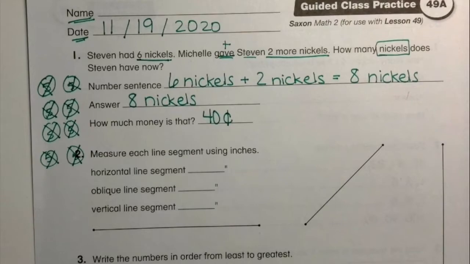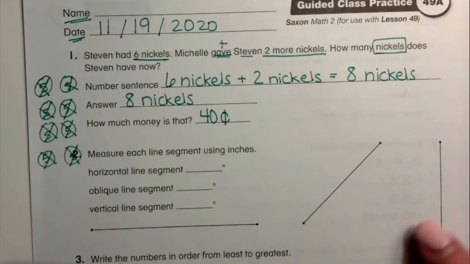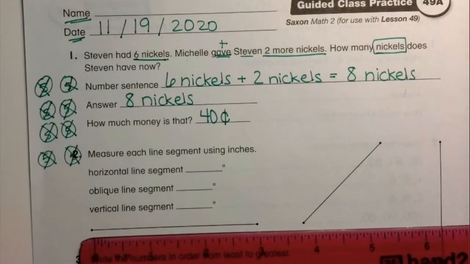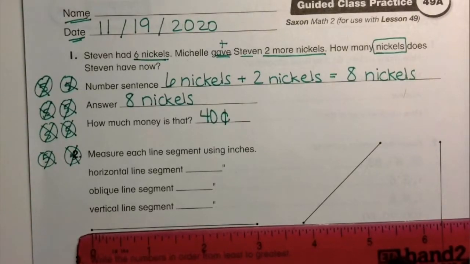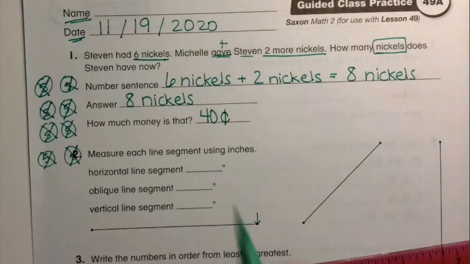Now number 2 tells us measure each line segment using inches. Measure each line segment using inches. So we first need to look at our horizontal line. Did you find it? Okay, so make sure you have your ruler. And you're going to start at 0. And you're going to stop where the dot is on the other side of the line segment. It's right here. That is on the 3. So that is 3 inches.